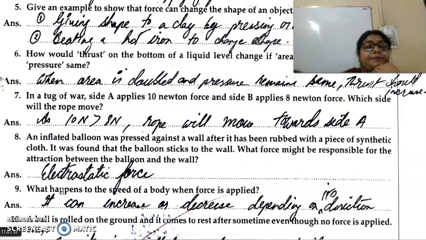Then in a tug of war, side A applies 10 Newton force and side B applies 8 Newton force. So both are applying force in the opposite direction in a tug of war. Which side of the rope will move? You see which party is applying more force? Group A, the side A, because they are applying 10 Newton force compared to side B, which is only 8 Newton force. So obviously 10 Newton is greater than 8 Newton. The rope will move towards the side A.